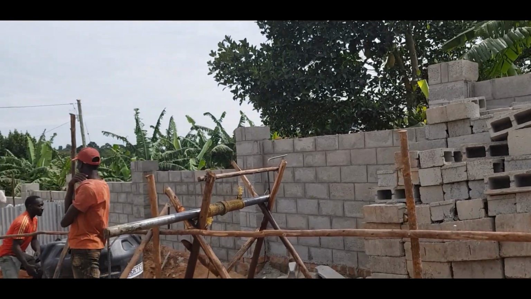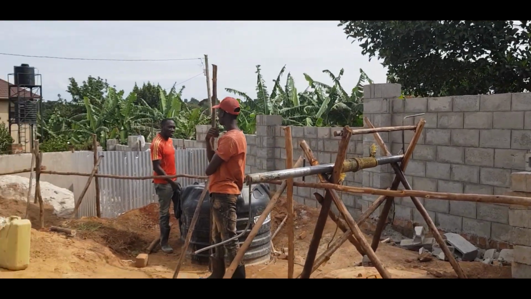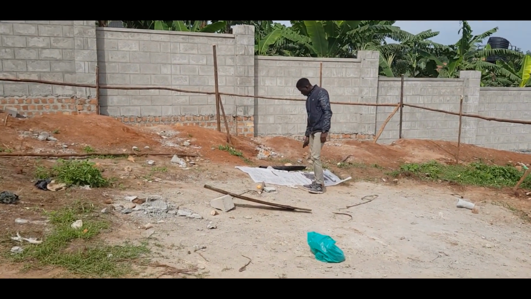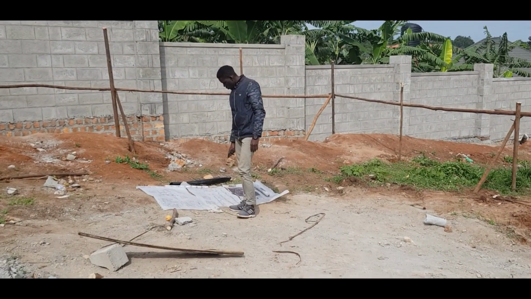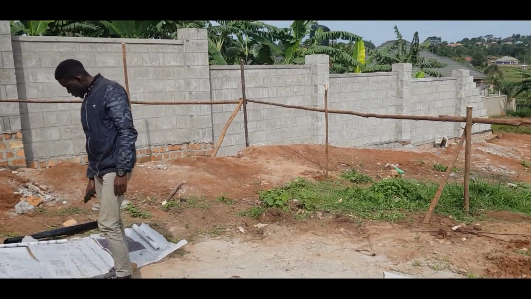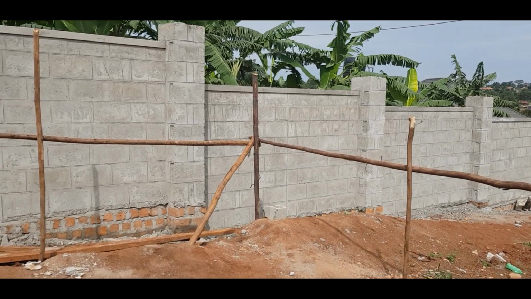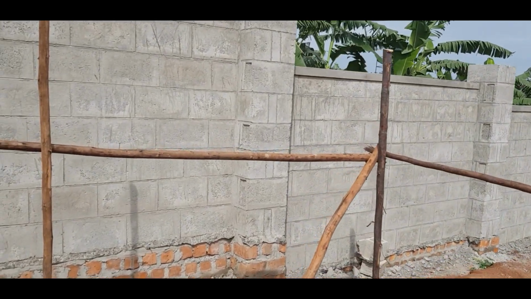Then we also bought some timber scaffolding, which we used together with the poles to create platforms where builders can stand and construct the part of the wall that is above human height. We also bought DPC, 80 meters at 2,500 each, that is 200,000.